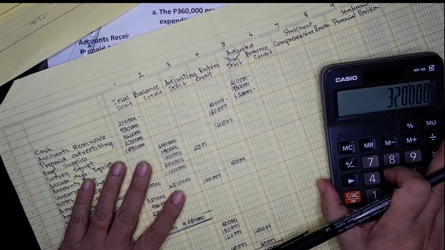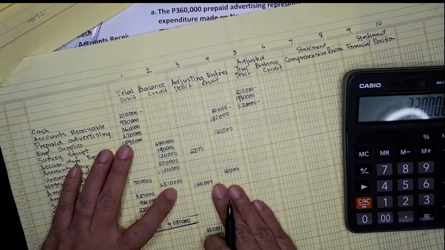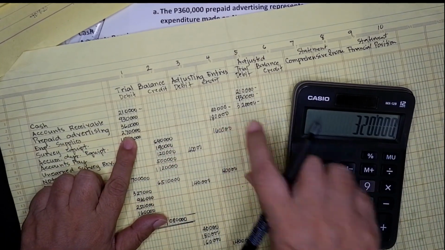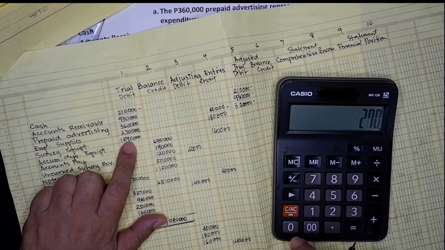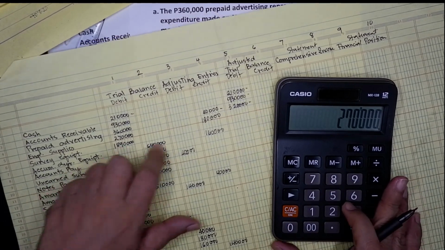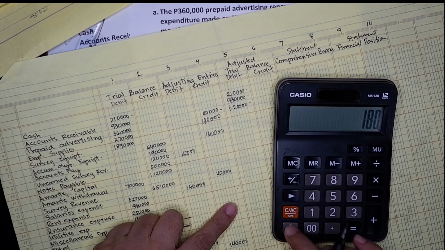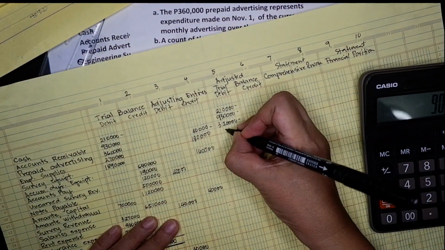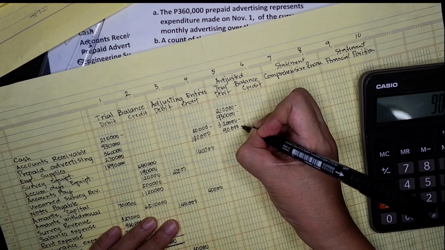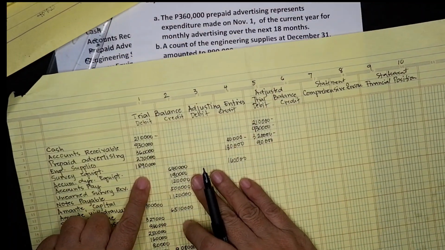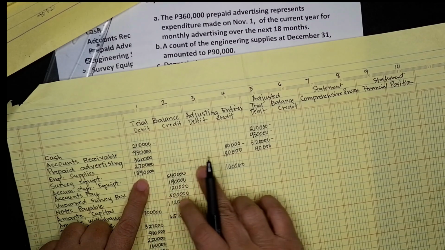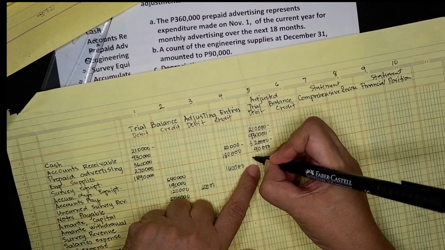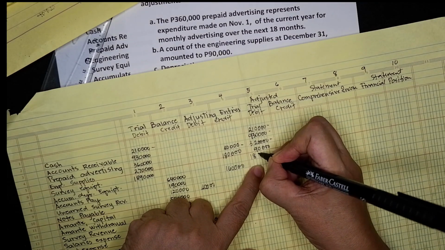Okay. Then, same with equipment, engineering supplies. That is debit and credit. So we have 270 minus 180. That is 90,000. Again, it is on the debit side. Then we have survey equipment. It is still the same. That is 1,890,000. 1,890.